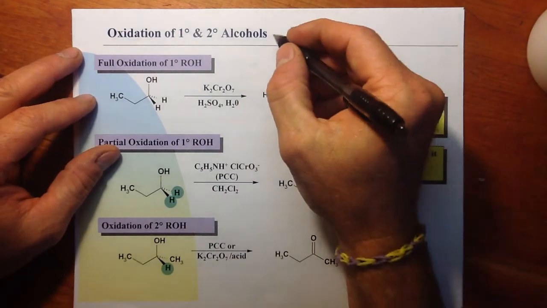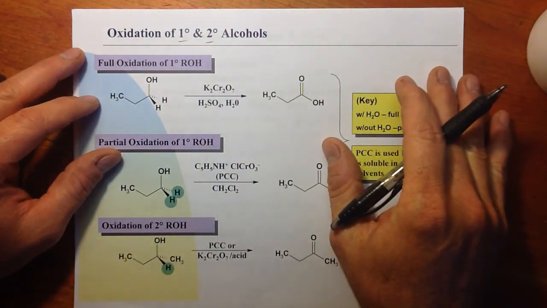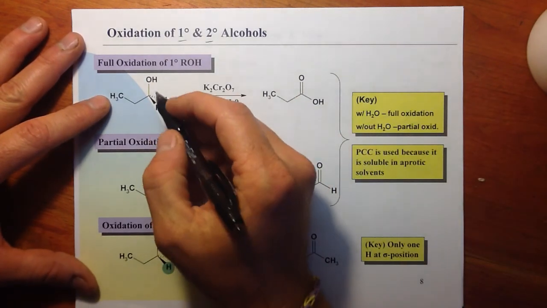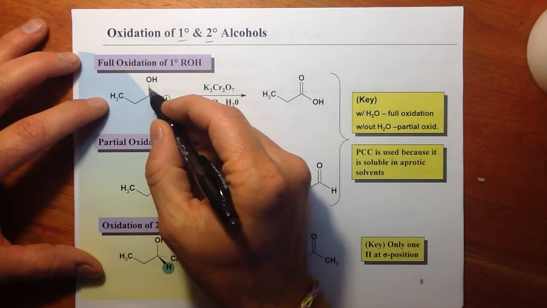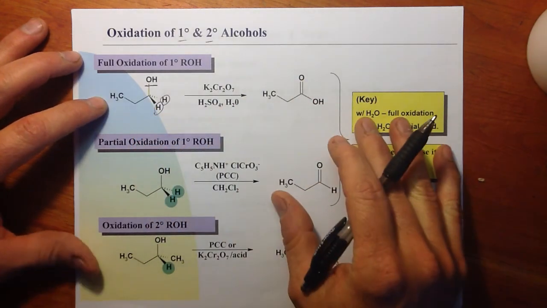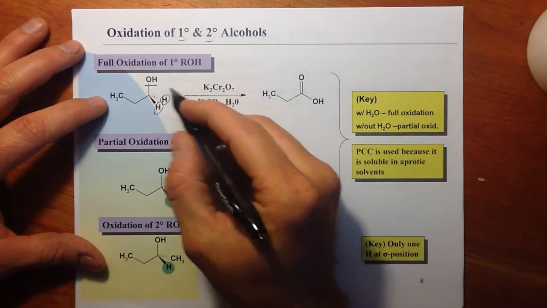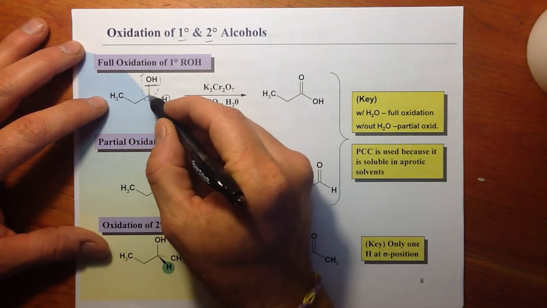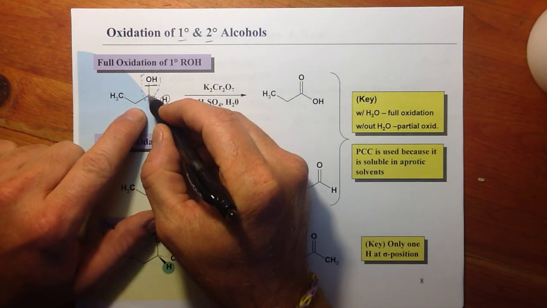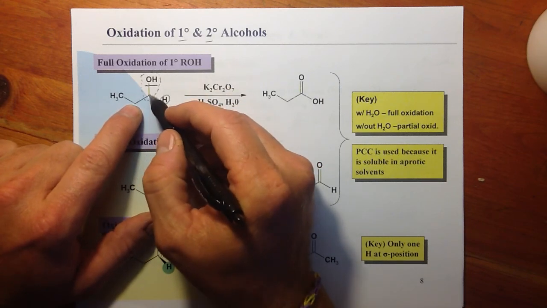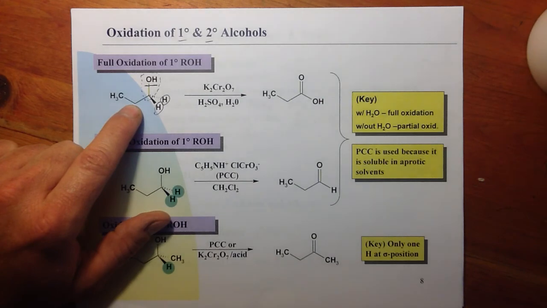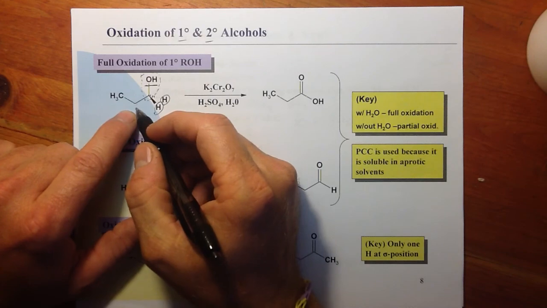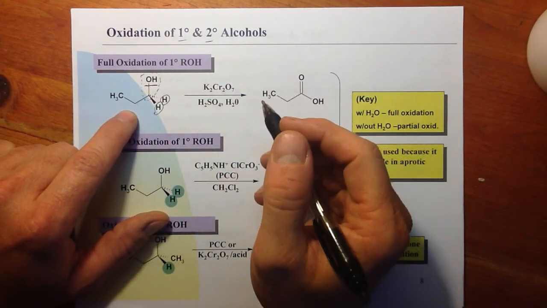So the first one is oxidation of just primary and secondary alcohols. This cannot be done with tertiary alcohols. In the first example here we have two hydrogens off the carbon that has the OH group. That would be a primary alcohol. Another way you can determine it's primary is to circle the C-OH, and whatever number of carbon-carbon bonds you cut determines whether it's primary, secondary, or tertiary. Here we see that we cut one carbon-carbon bond. So this would be a primary alcohol.